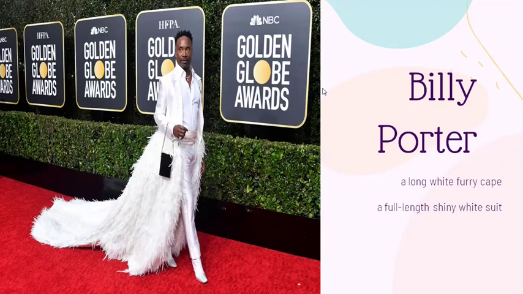And we have, again, a full-length suit, or matching trousers and shirt and a blazer. It is shiny, even though we can kind of notice less that it's shiny because it's white, so it's sort of shiny by default, but it is a shiny suit. And of course it is white, as everything else that Billie wears here, apart from his little handbag.